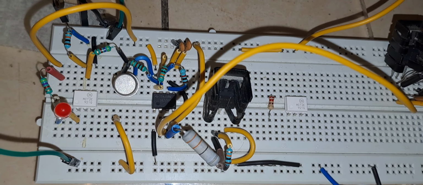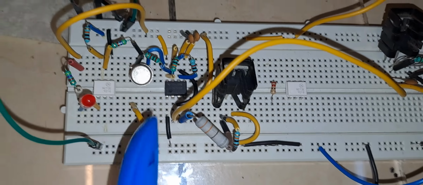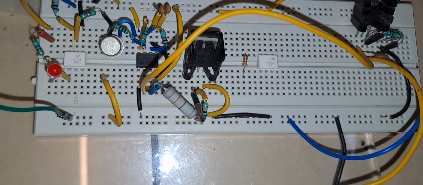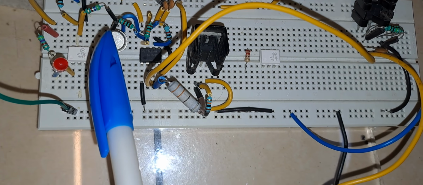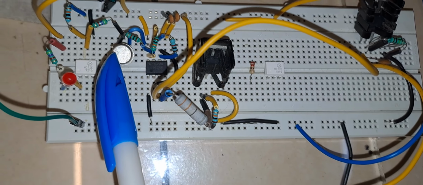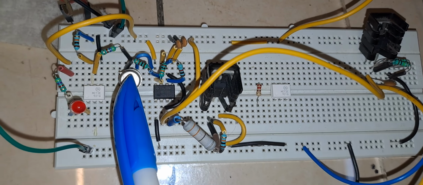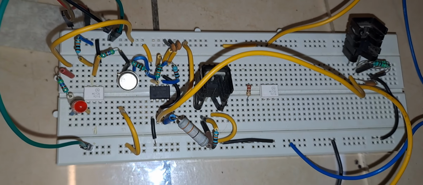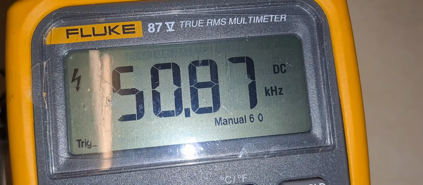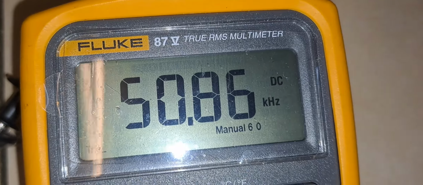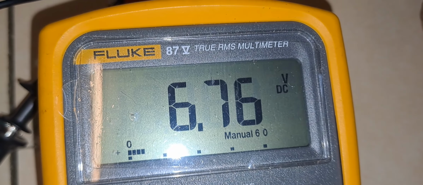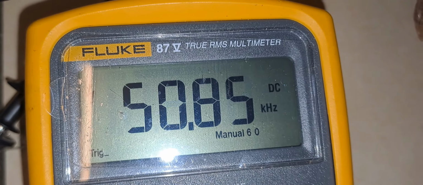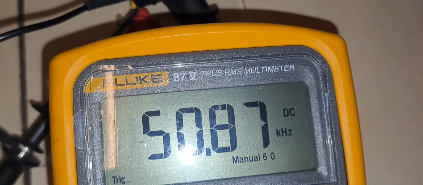So as you can see here, this is the SL100 transistor, and I am going to fire this transistor with a logic 0 and logic 1, and I will be getting two different frequencies at the output. Currently this LED is not glowing, and let us see the frequency. You can see on the multimeter I am generating 50 kHz, and I am generating 6 volts DC here, and the frequency is 50 kHz. So let us trigger the circuit and we will see a change in the frequency.